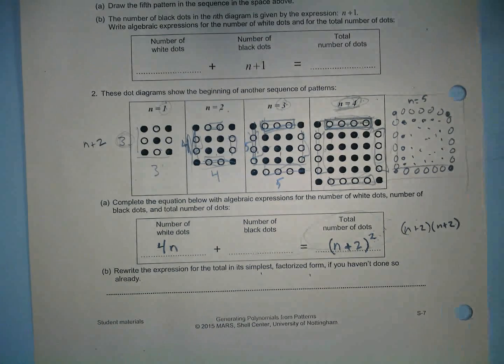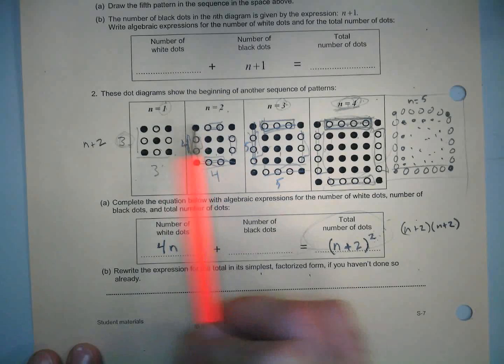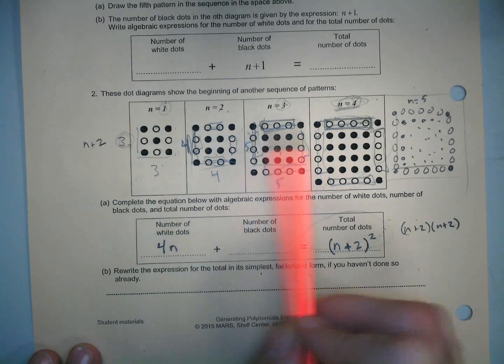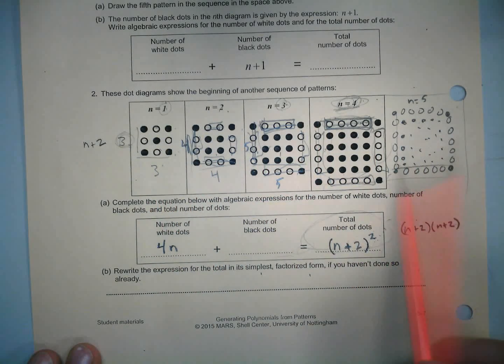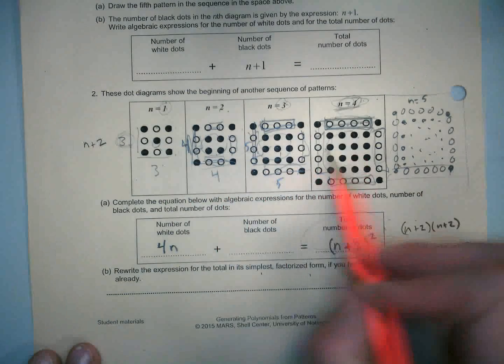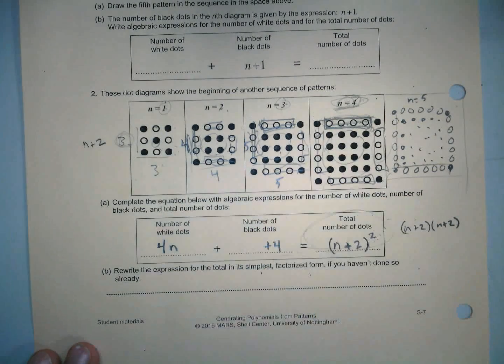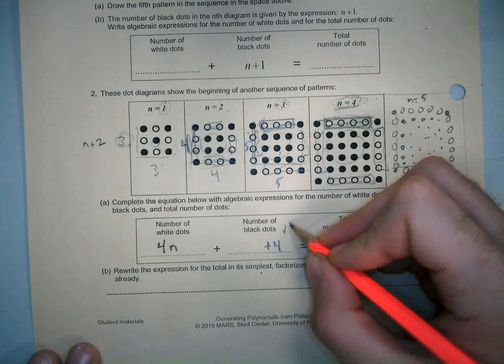Let's go to the black dots. Okay, I think some of you noticed. There are always those 4 on the corners. 1, 2, 3, 4. There's always the 4. So whatever number comes in the middle, whatever changes, there's always a constant plus 4 at the end for the 4 corners.